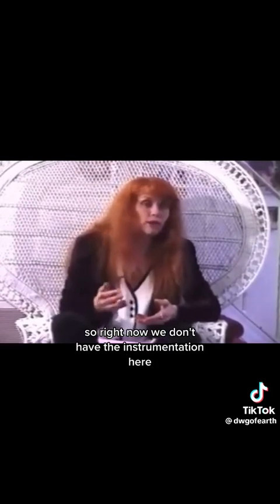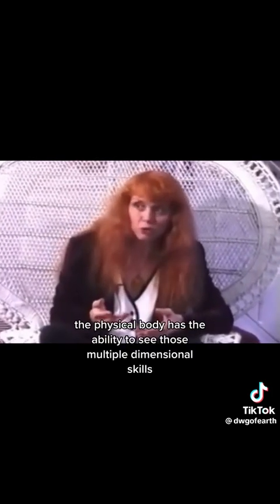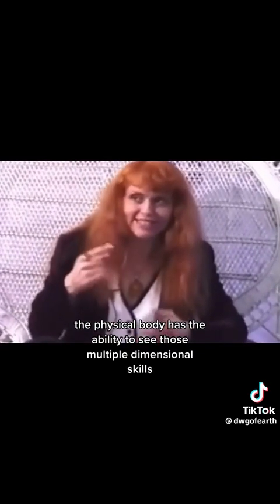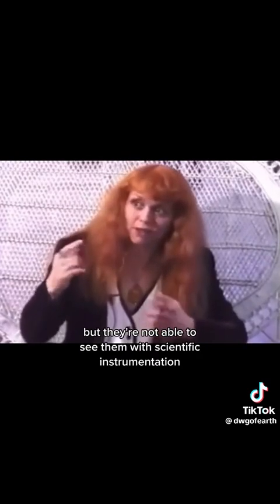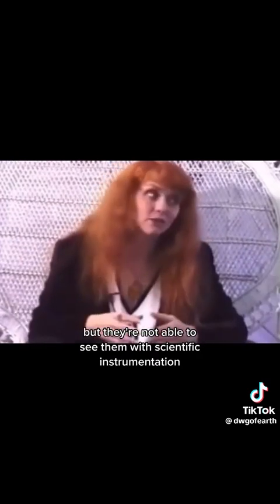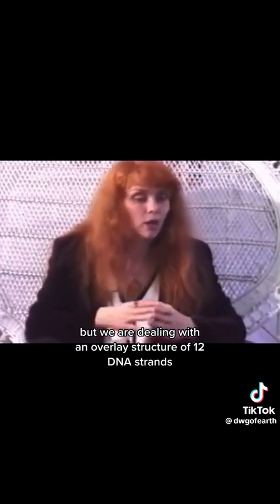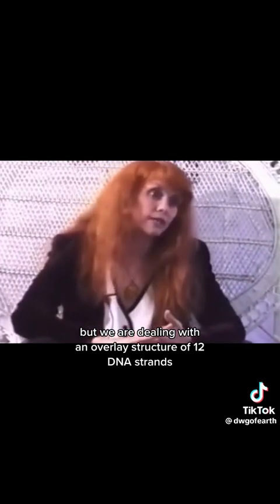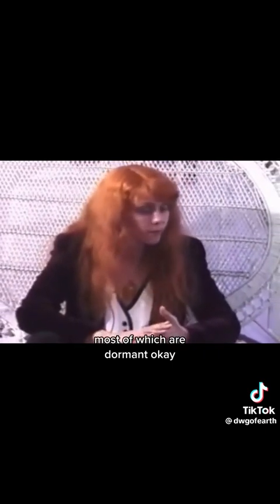So right now, we don't have the instrumentation here. Well, actually we do. The physical body has the ability to see those multidimensional scales, but we're not able to see them with scientific instrumentation. But we are dealing with an overlay structure of 12 DNA strands, most of which are dormant. Okay?